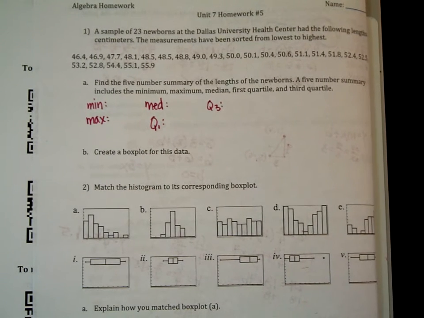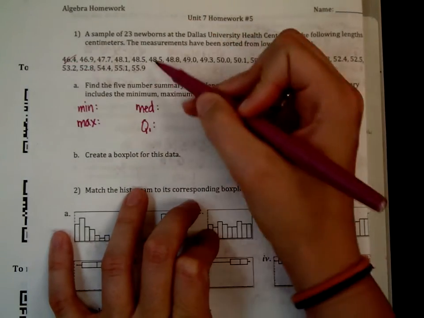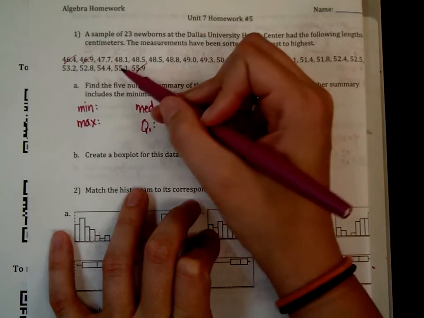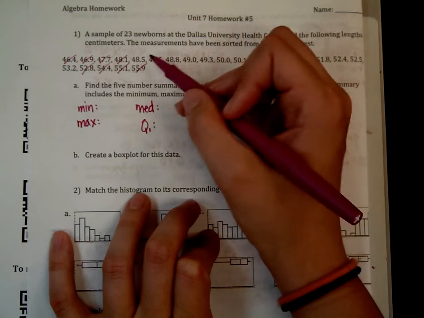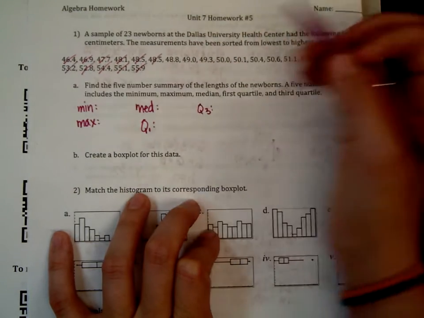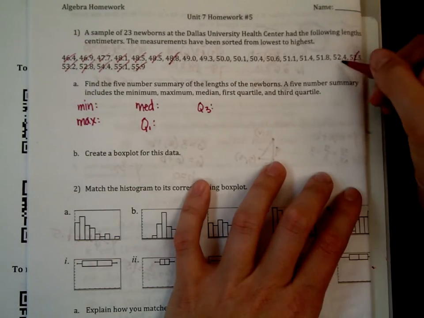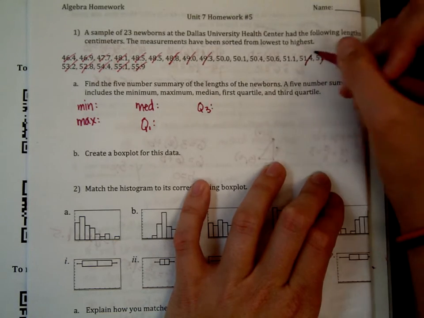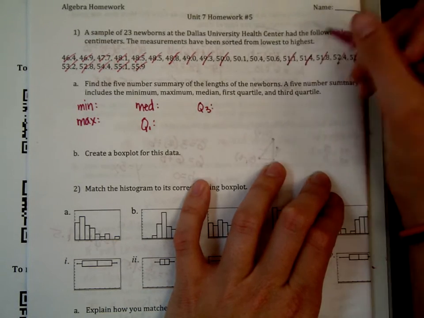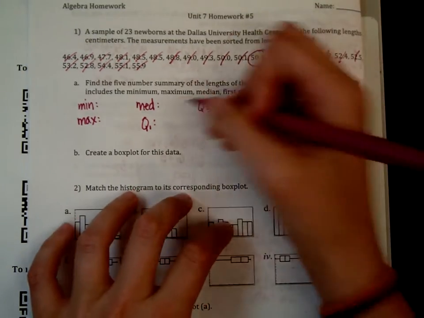So, in order to find the median, first I'm going to cross off first and last. Second, second to last. Third, third to last. Fourth, fourth to last. Let's see, is there one right there? No. So the median is 50.4.